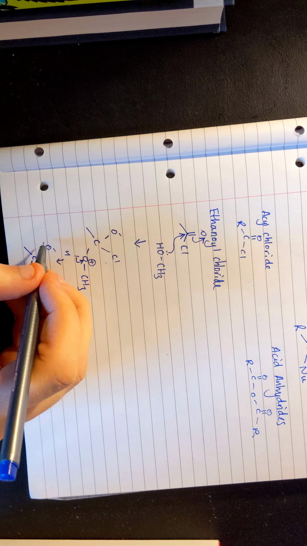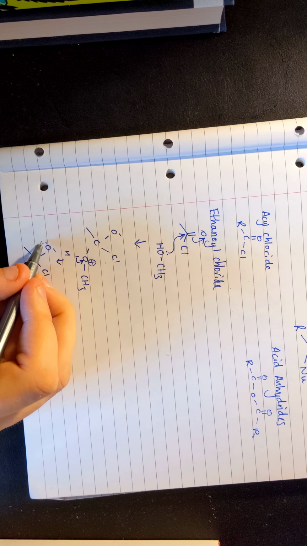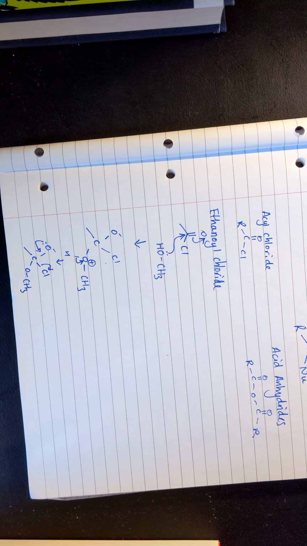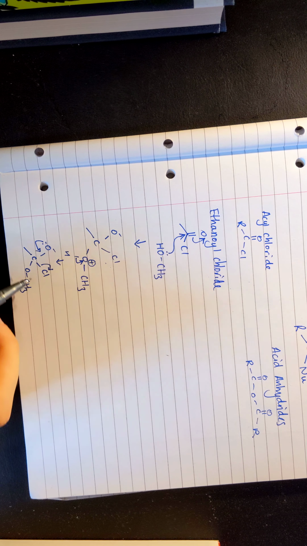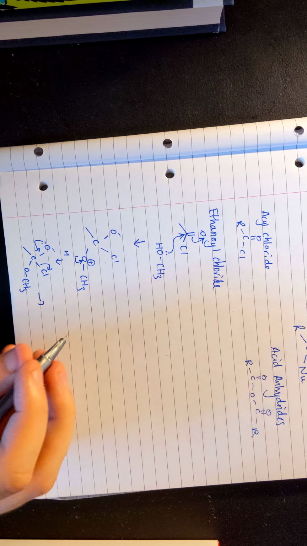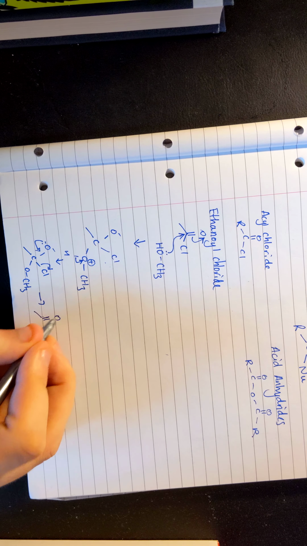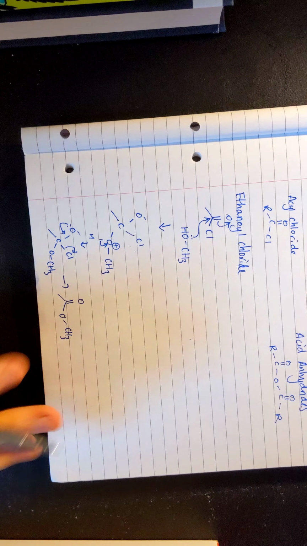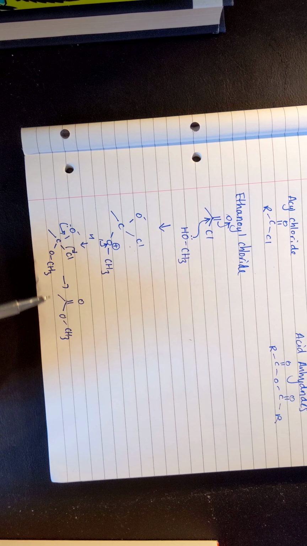Right, then we can have attack of the lone pair back in, reform the double bond, kick out our leaving group for chlorine. So the chlorine will very happily form chloride, Cl minus, a very stable ion, and the C-Cl bond is pretty weak, so it's easy to do this. And then this leads to, so we've formed an ester, we've formed methyl ethanoate.